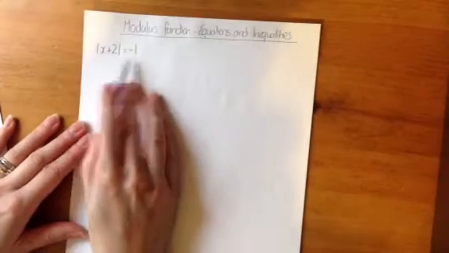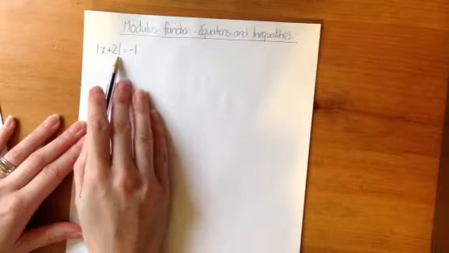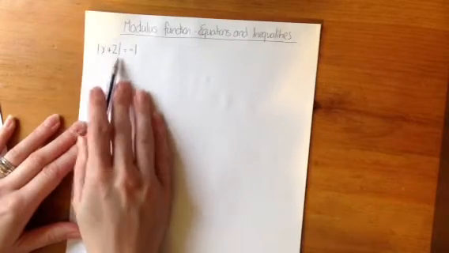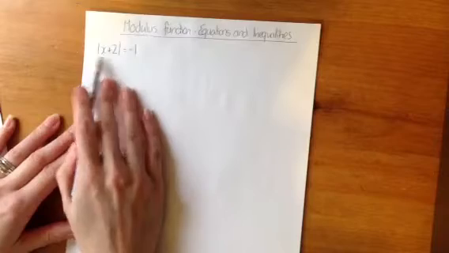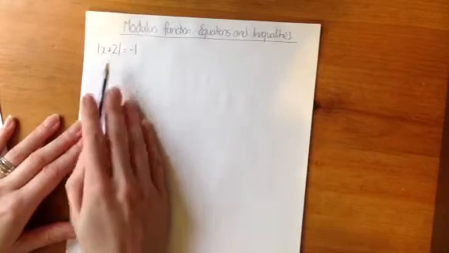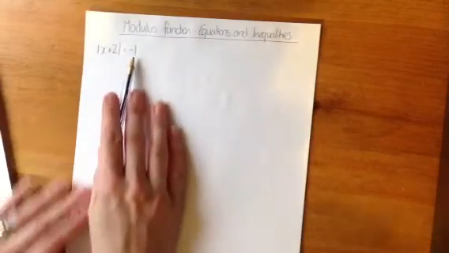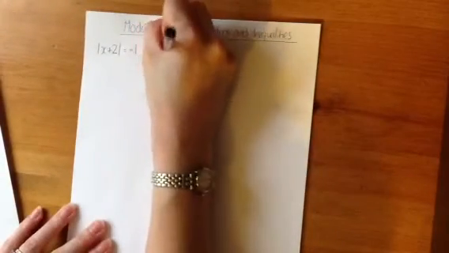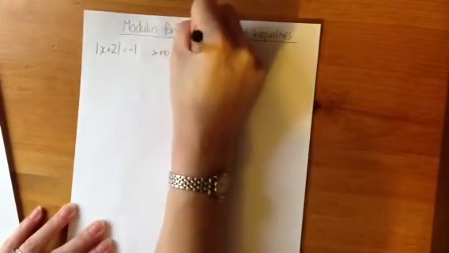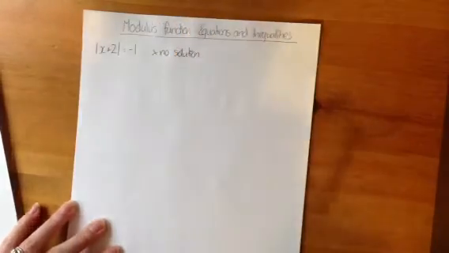If we were to draw this, are we ever going to end up with a negative value? Well, no, because the whole of our expression has been enclosed in these modulus signs, which means it's always going to be a positive value, so there will never be a solution for this one. How about if we try a different one though?